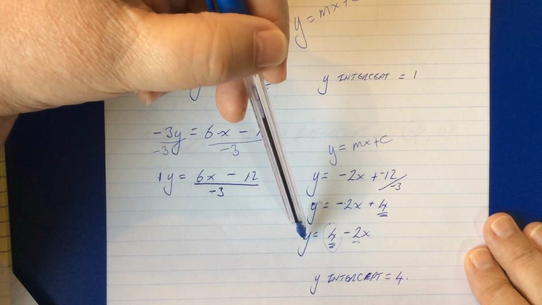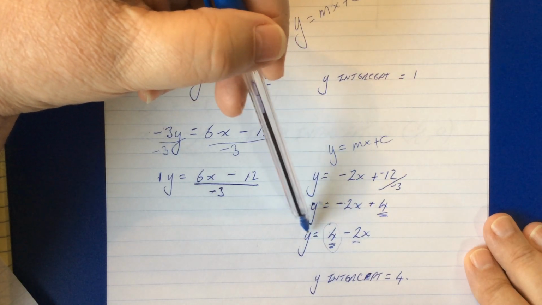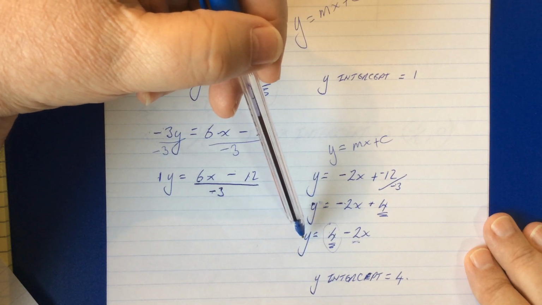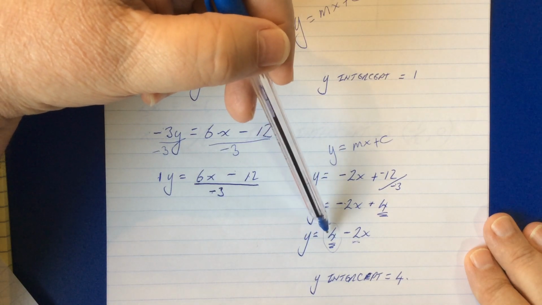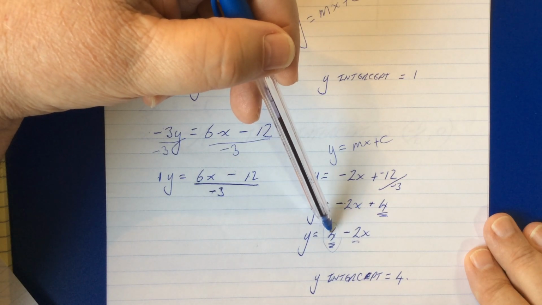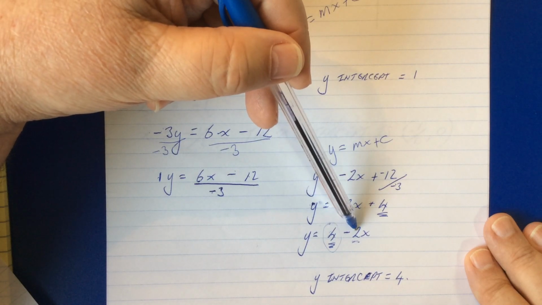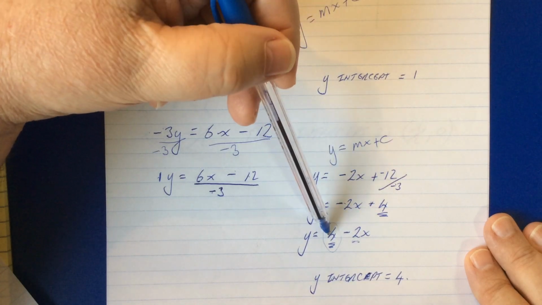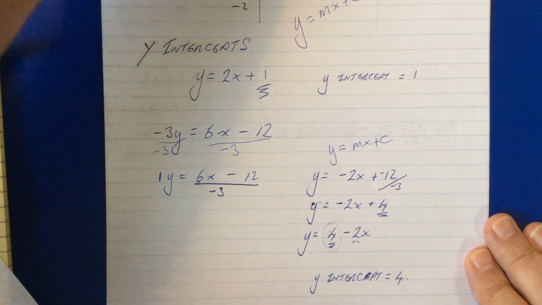Okay, so sometimes you might see this written like this. It's considered more stylish, but it's essentially the same thing. The number on its own is the y-intercept. The number here is the gradient. The gradient is negative 2, the y-intercept is 4. There we are.